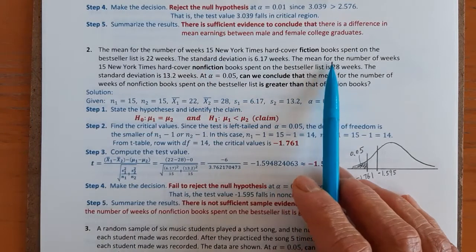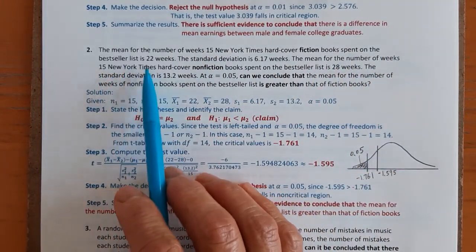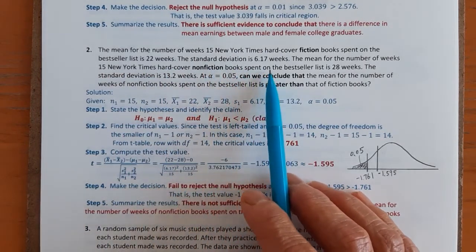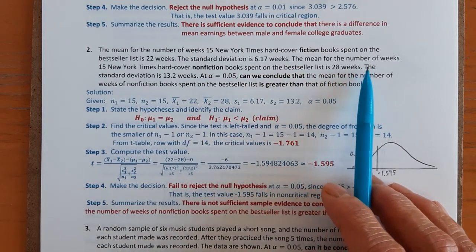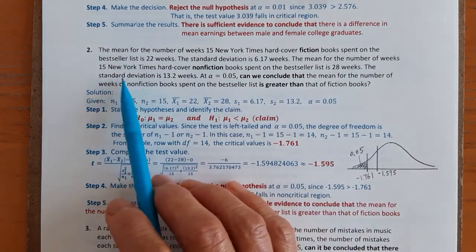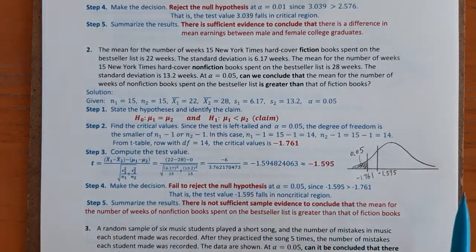And the mean for the number of weeks 15 New York Times hard copy nonfiction books spent on the bestseller list is 28 weeks, and the standard deviation is 13.2 weeks. Both are sample statistics.